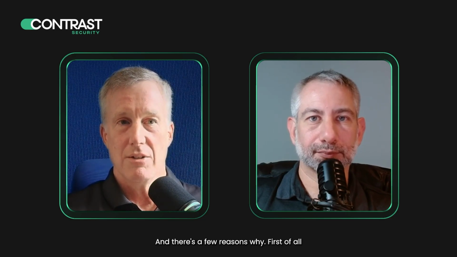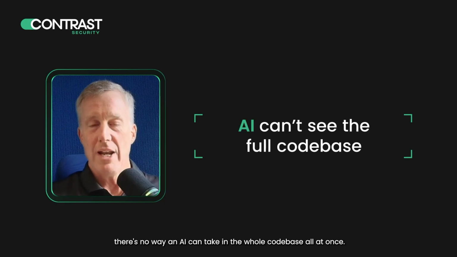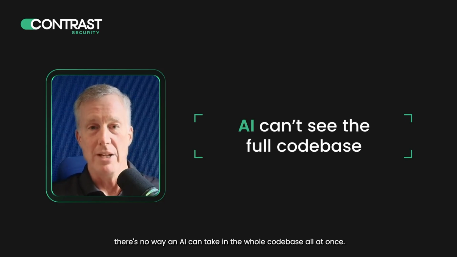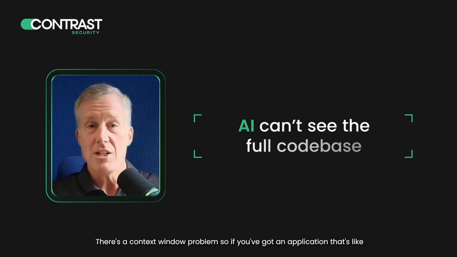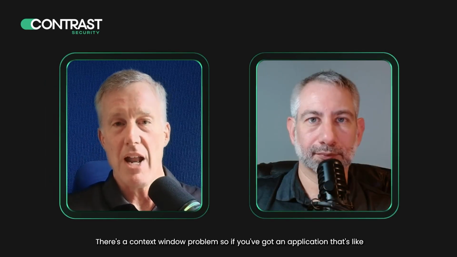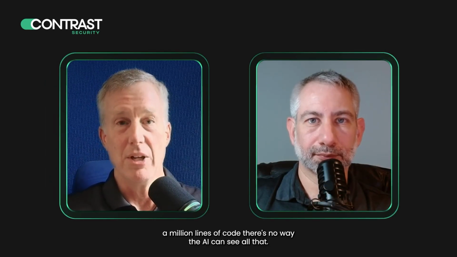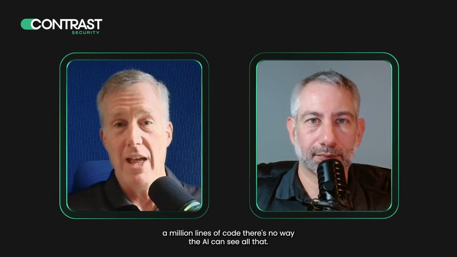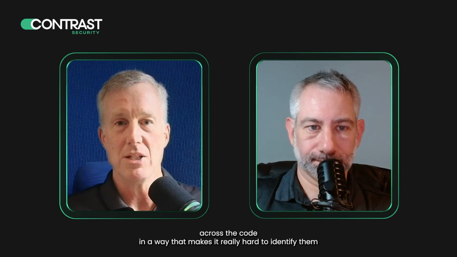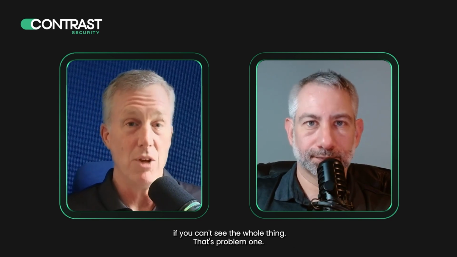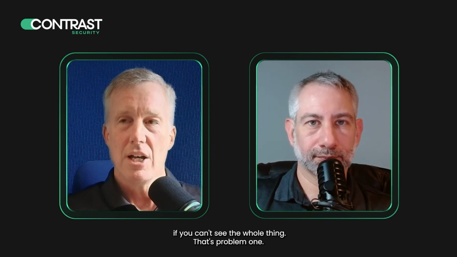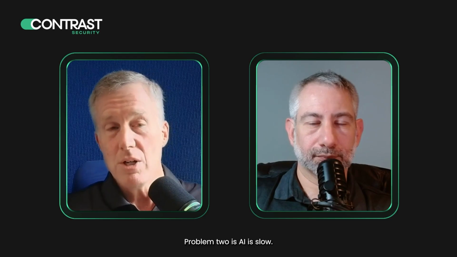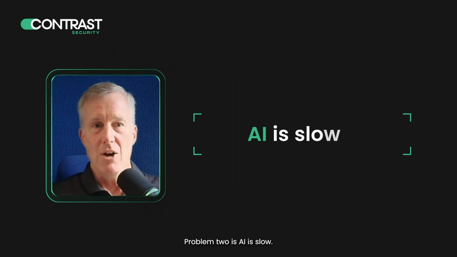First of all, there's no way an AI can take in the whole code base all at once. There's a context window problem. If you've got an application that's a million lines of code, there's no way the AI can see all that. And unfortunately, a lot of vulnerabilities are distributed across the code in a way that makes it really hard to identify them if you can't see the whole thing. That's problem one. Problem two is AI is slow.